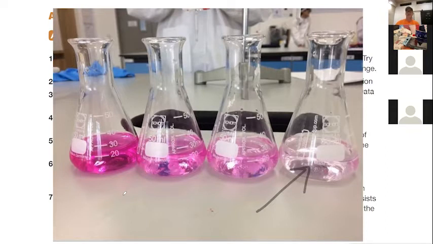The other thing is that this volume is much greater than what we're going to be using. We're going to be using a really small volume, like around 10 mils. This is about 25 mils. And so our color is going to be more intense than this.